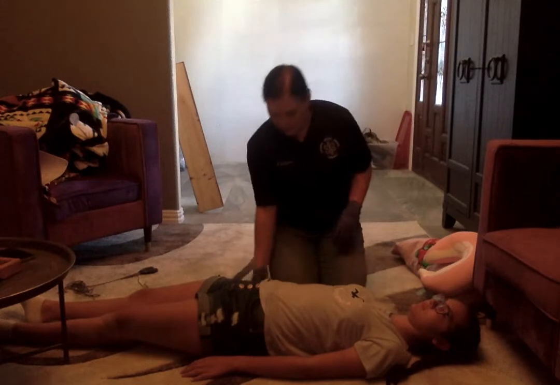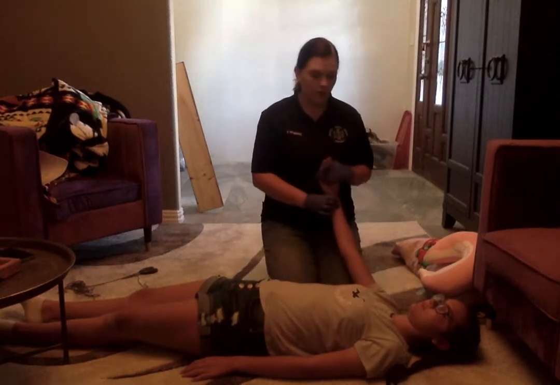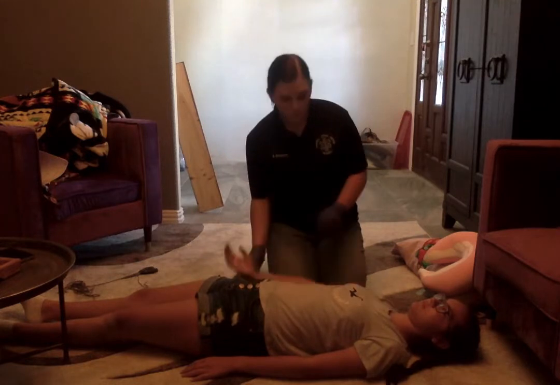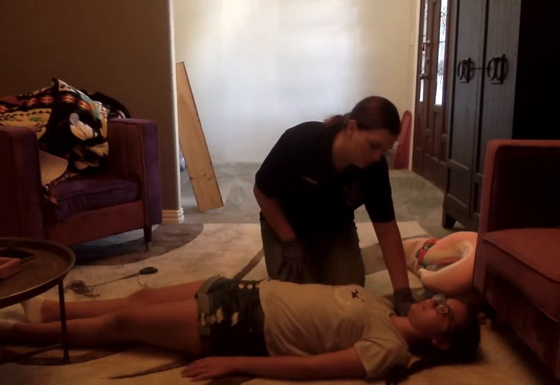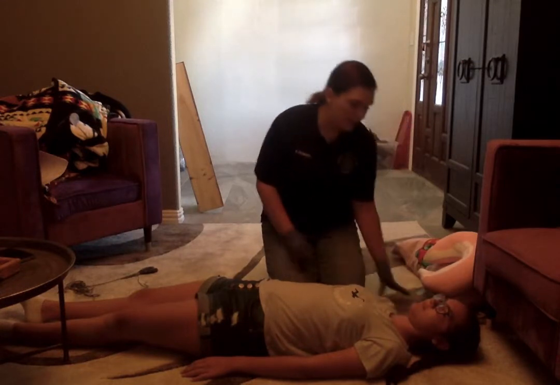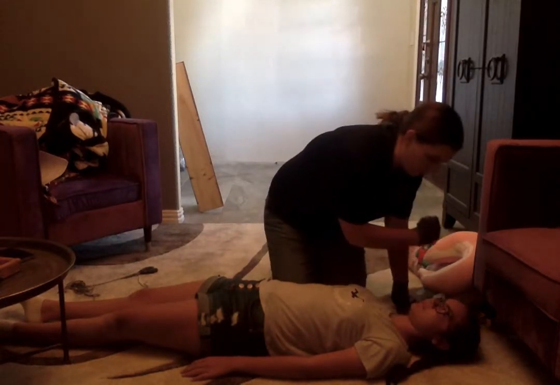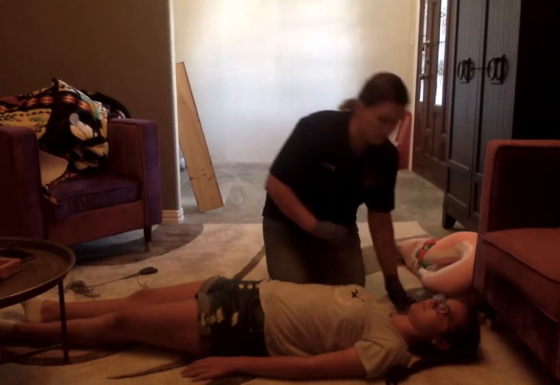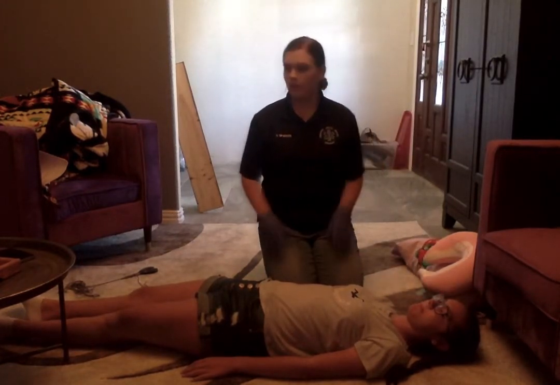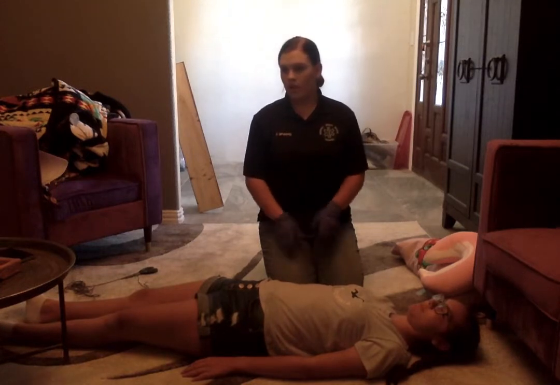Then I obtained her vital signs. I've obtained her pulse, her breathing rate, and I'm going to assess another pulse to make sure it's normal. I get that rate. I check her pupils for PERRL. And I check her blood pressure. Then I do the secondary assessment.